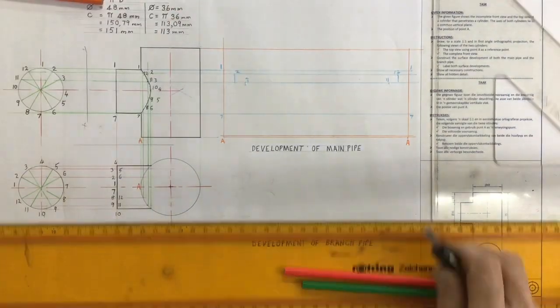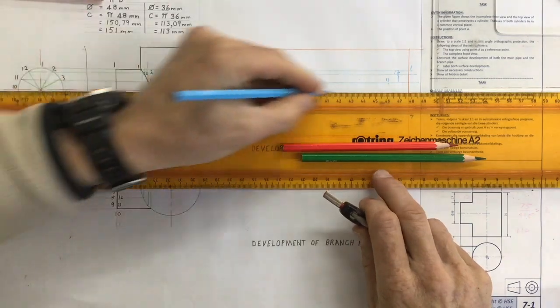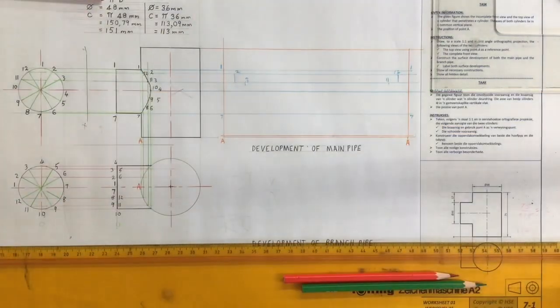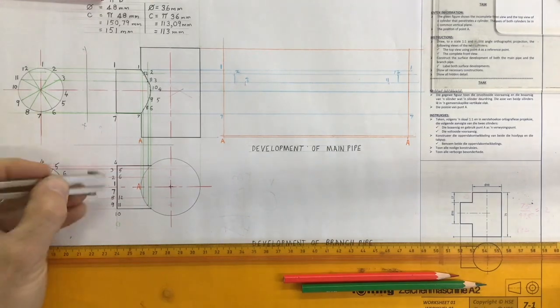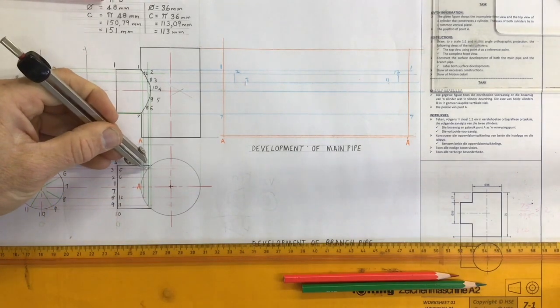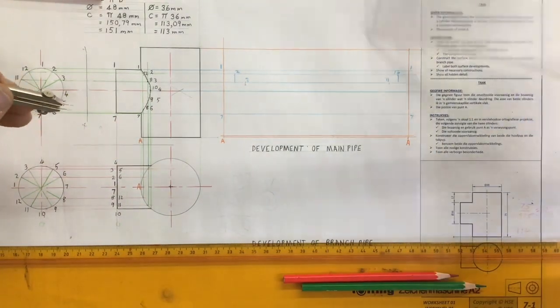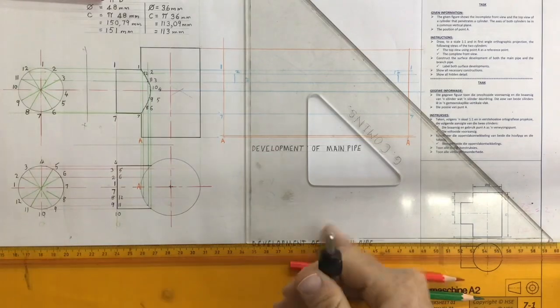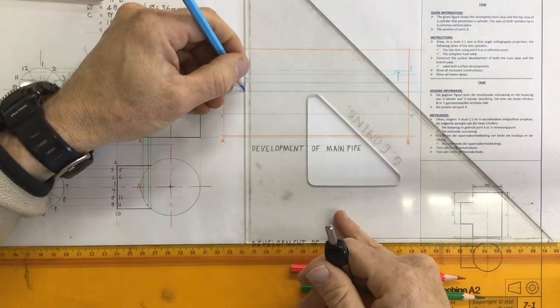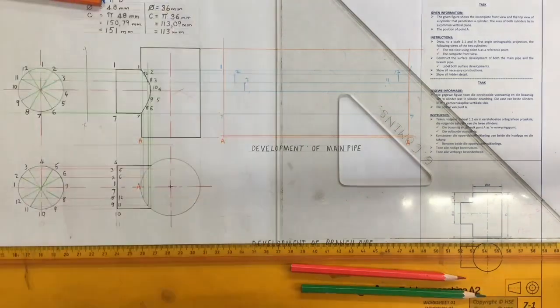Then I'm going to say, where is 4? Take this distance, or this line coming up from 4. I can now say, okay, what is the distance from 3 to 4? Note where I'm getting the true length distance from 3 to 4. I'm going to drop a line down from 3. It's a construction line coming down from 3. Measure that across, and I'll find point 4.